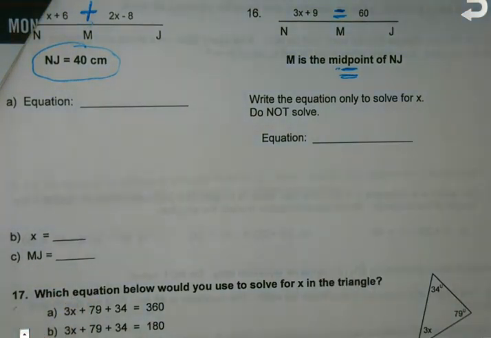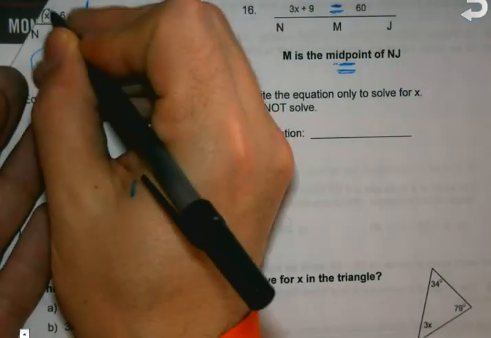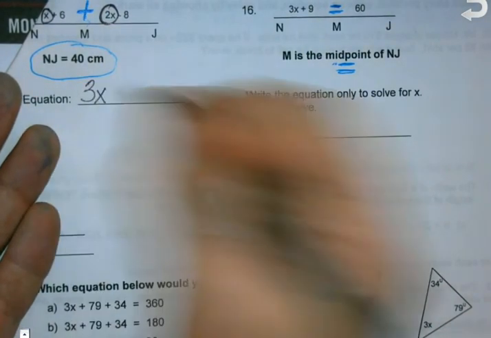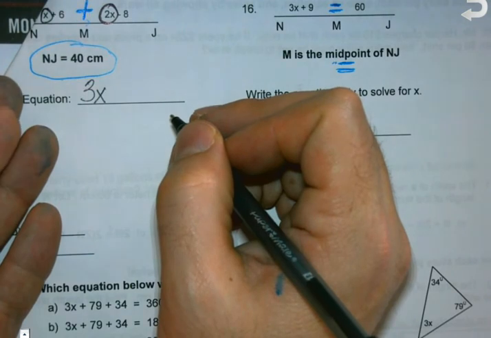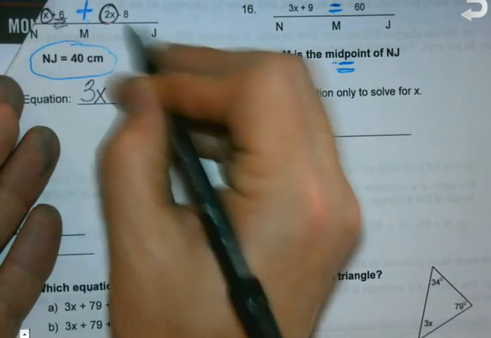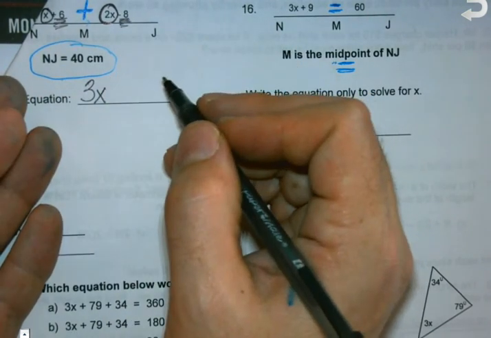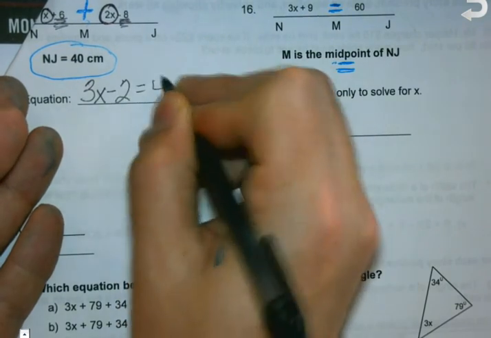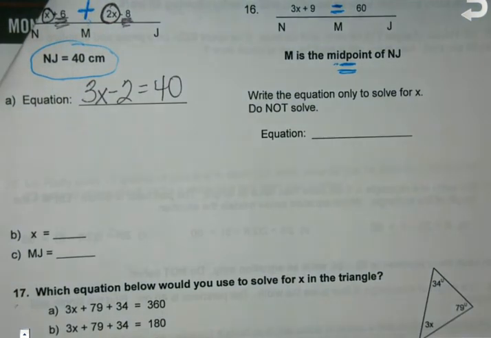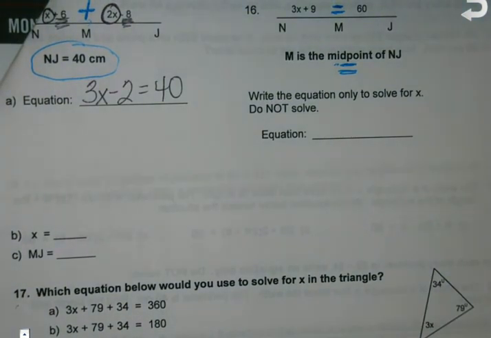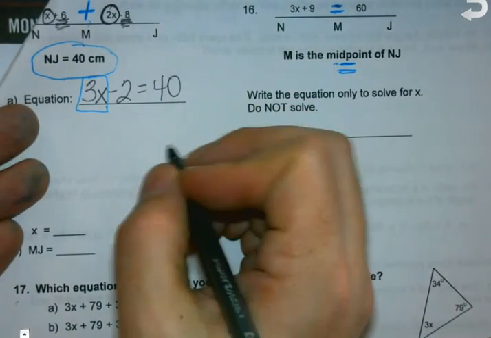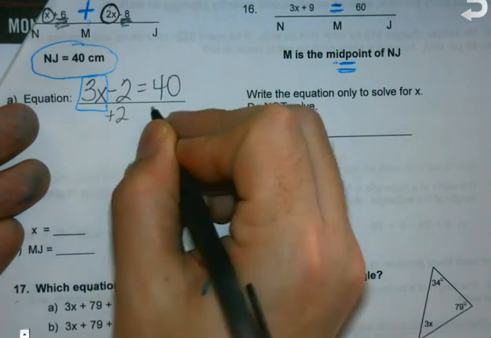So if I'm adding them, I'm combining like terms. So x and 2x is 3x. What about with my 6 and my negative 8? Negative 2. And that equals the whole segment. You're like, oh, so then I just got to go through, get x by itself. How would I do that? Okay, 2 in there.